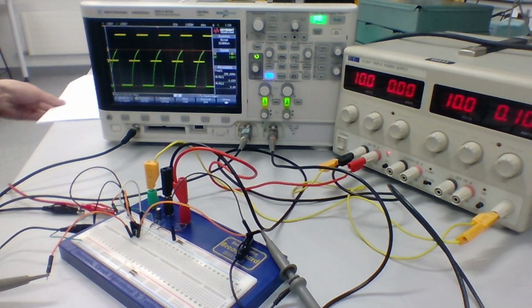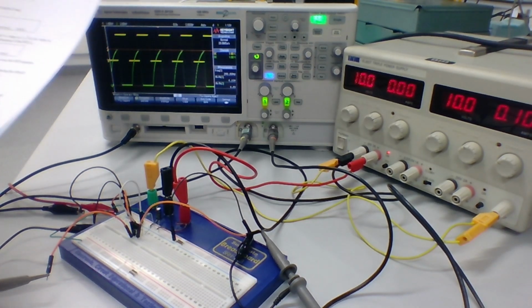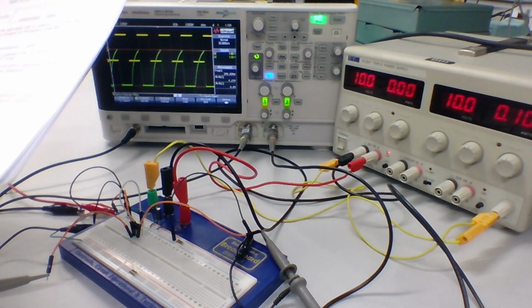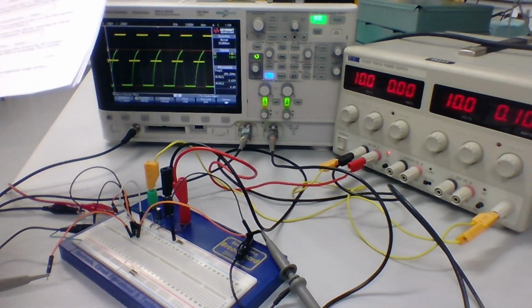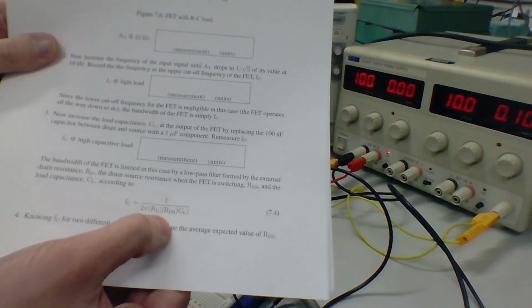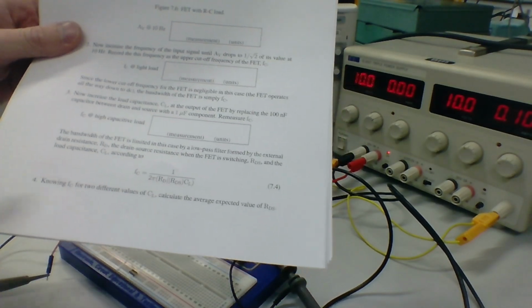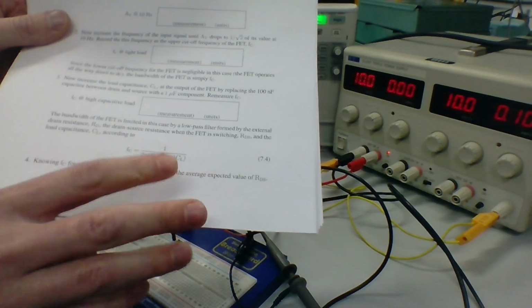Okay. Once you've done both of those measurements, recorded both of those frequencies, we can then actually calculate what the drain source resistance of this transistor is. That's this RDS value shown in equation 7.4. We know that we have effectively this circuit represented by this equation.